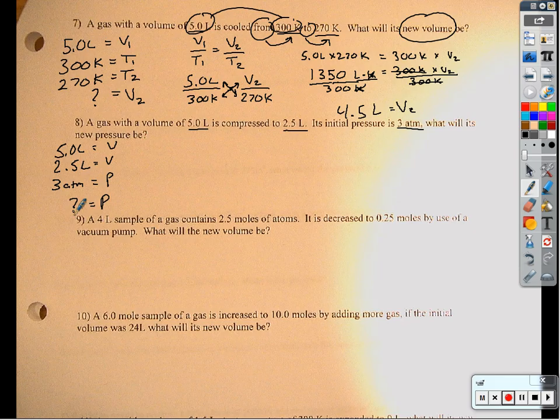We have to figure out what's what. And again, that involves going back and looking for context clues. Initial pressure is 3 atmospheres. That means this is P1. New pressure we're trying to find. We're trying to find P2.